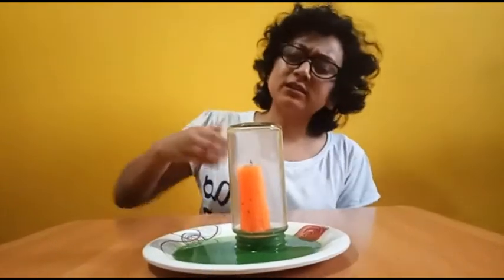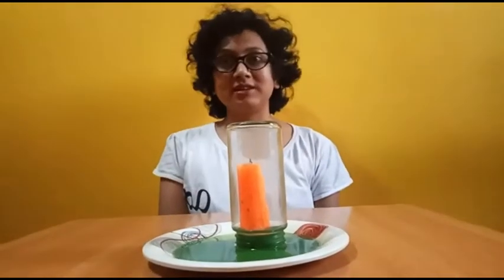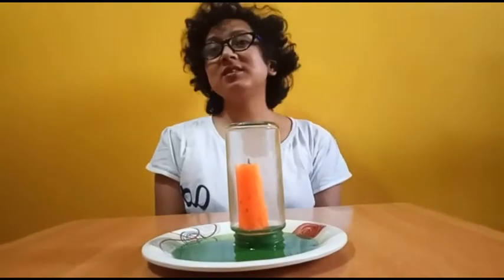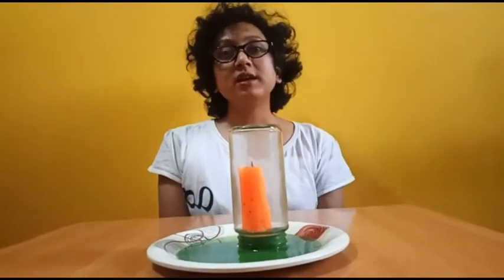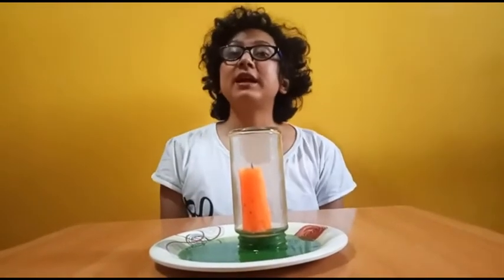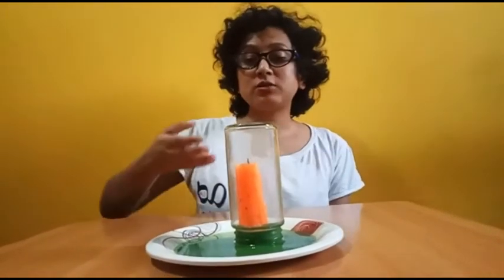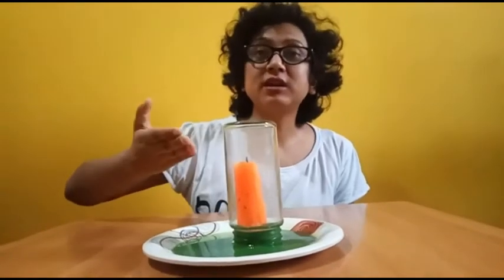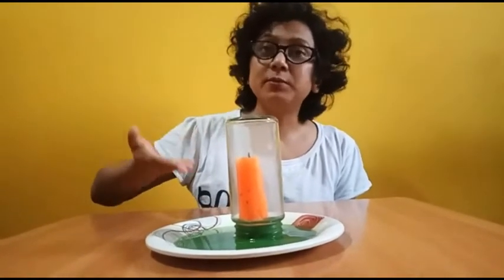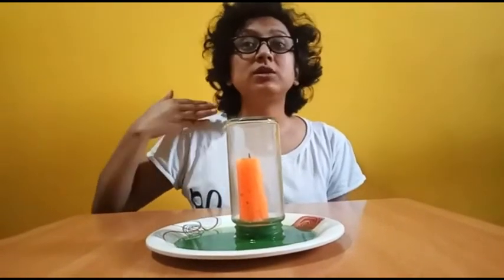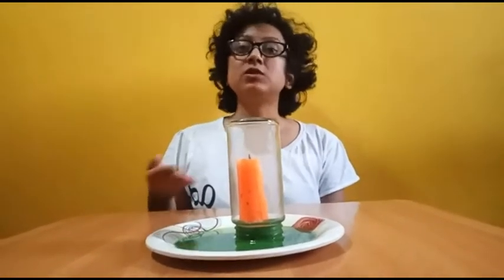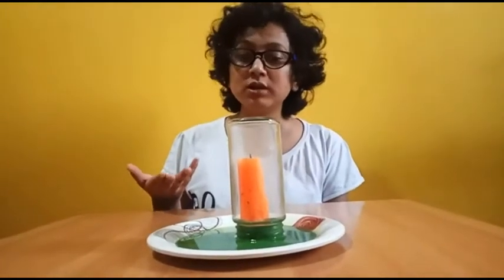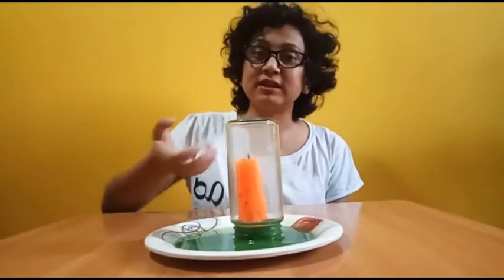Secondly, why did the level of water rise inside the container? So there is this property of air that it wants to maintain the air pressure. So as soon as the oxygen inside the container got consumed in burning, and CO2 liberated inside the container was not enough to compensate for the loss, there was loss of air pressure inside the container.